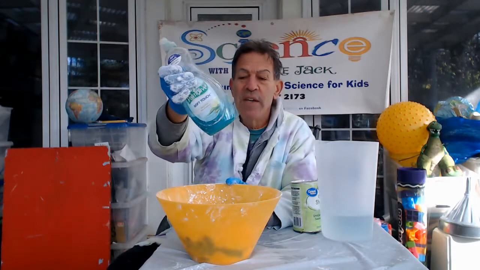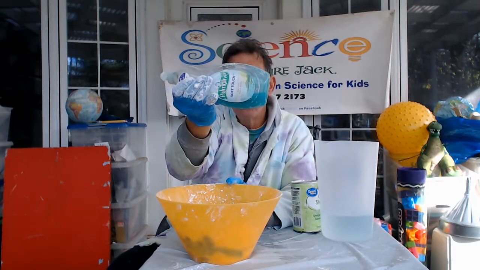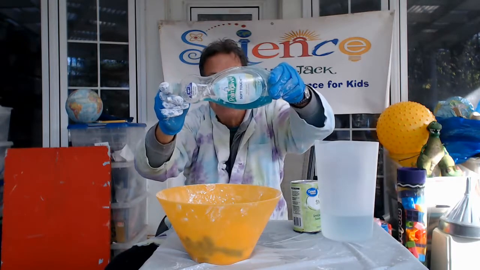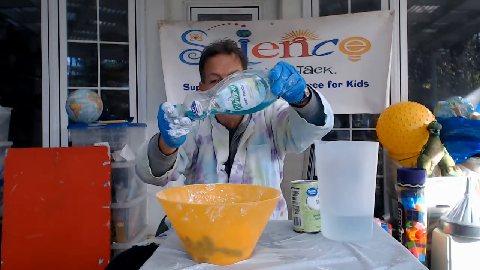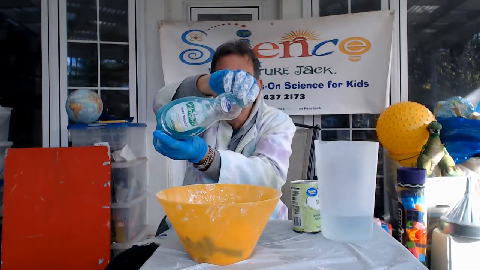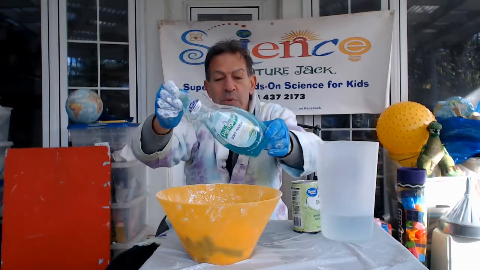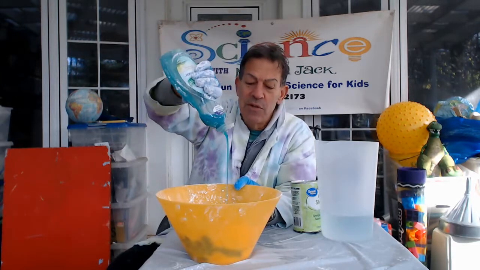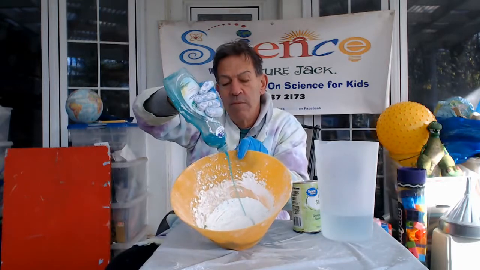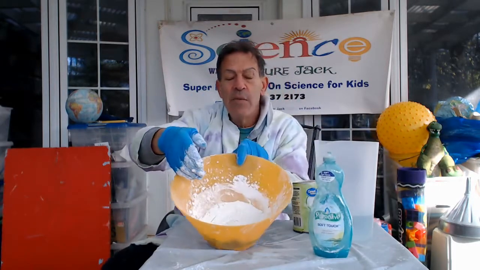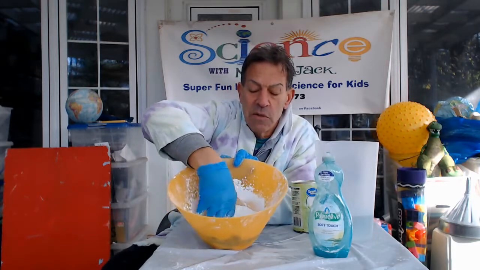So now we have our cornstarch, and now I'm going to take my dish detergent. Any brand is fine, and you can see how the dish detergent, which is a liquid, takes up the shape of the container or the bottle it's in, because that's what liquids do. So you can see how the liquid moves in the bottle. Now I'm going to pour some of this liquid into my solid mixture. And now I'm going to mix it with my hands.